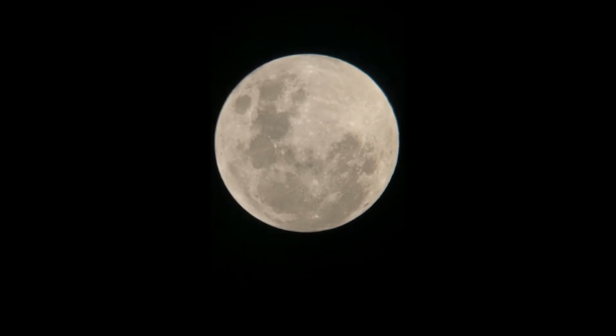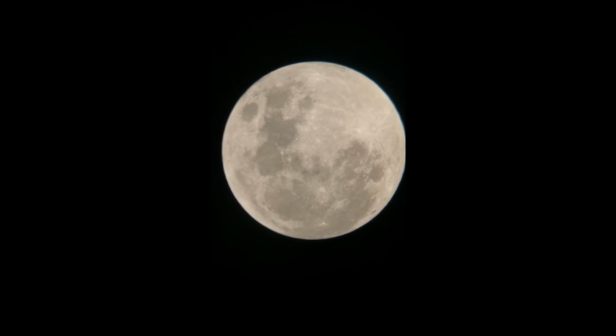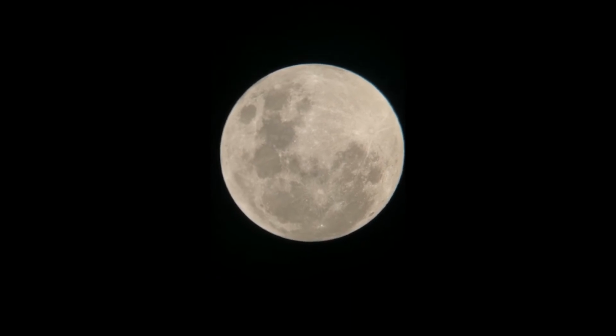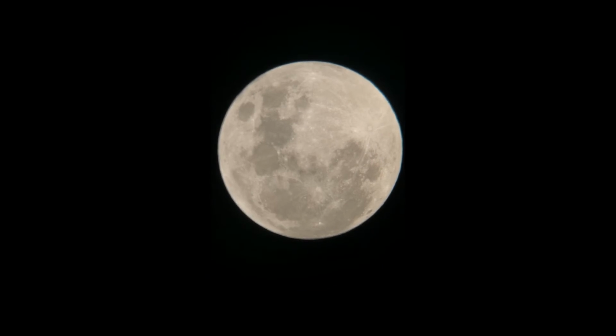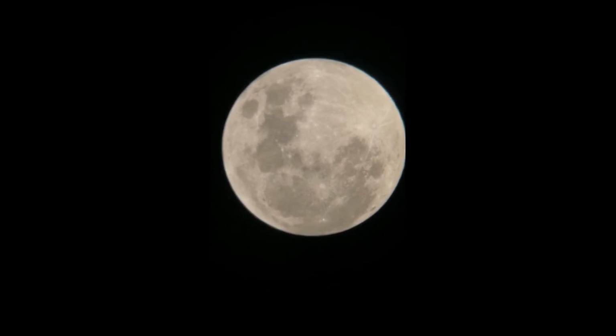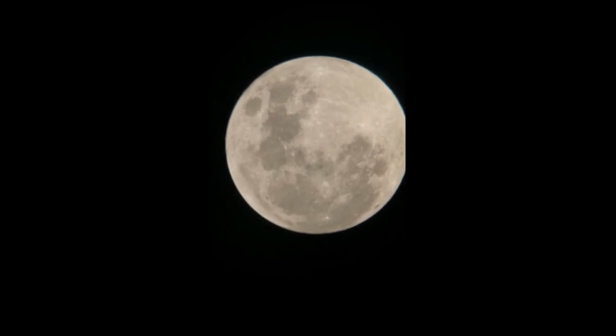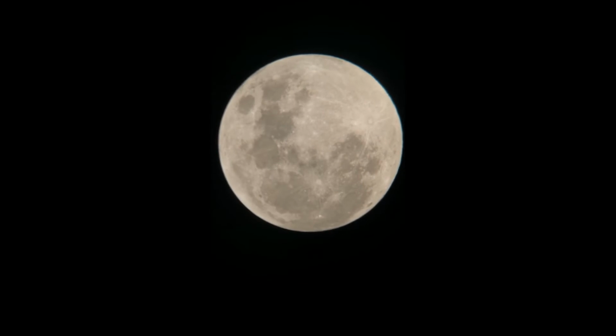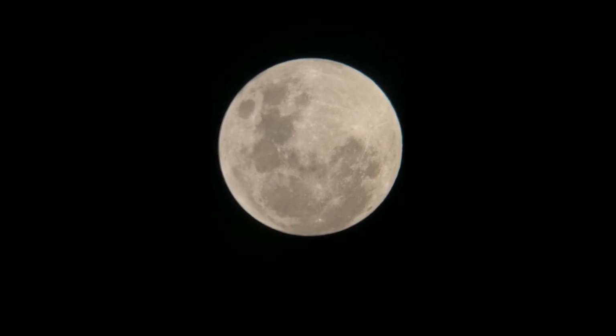It's about 11:35 p.m., and we will be observing the moon later at around 2:30 or 3 o'clock. Let's see the difference in brightness, because later we will be witnessing a penumbral lunar eclipse, the early morning of June 6.